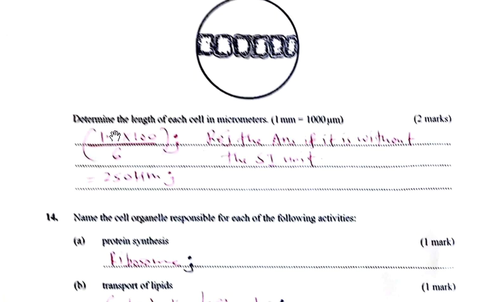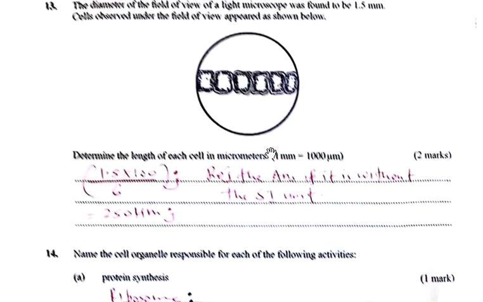And for the determination of the length of each cell, the formula is the diameter of field of view, which we've been given as 1.5, over the number of cells across the field of view. And maybe you can count 1, 2, 3, 4, 5, 6. You substitute and you'll be able to get 250 micrometer, and you must change the millimeter into micrometer, and 1 millimeter is equal to 1,000 micrometer.